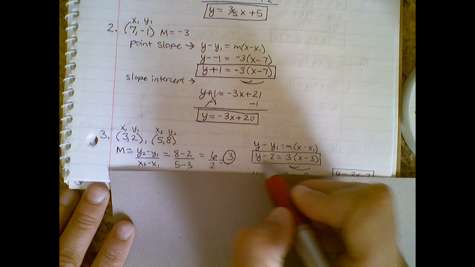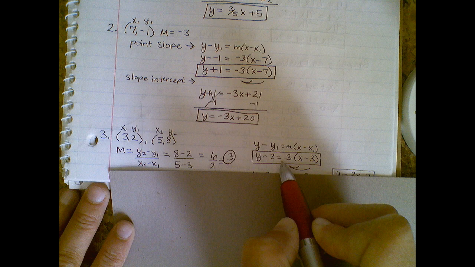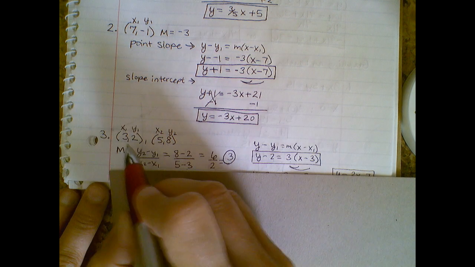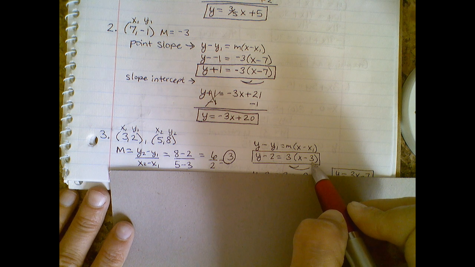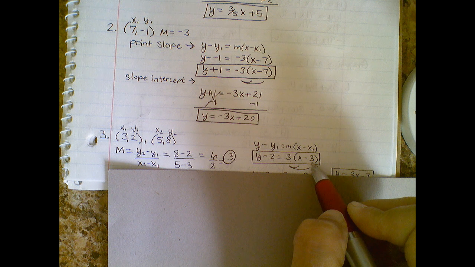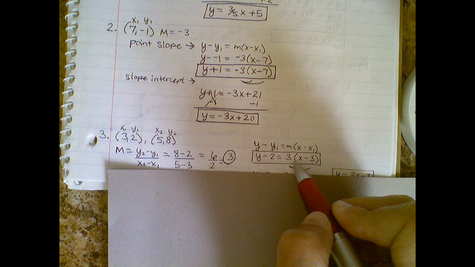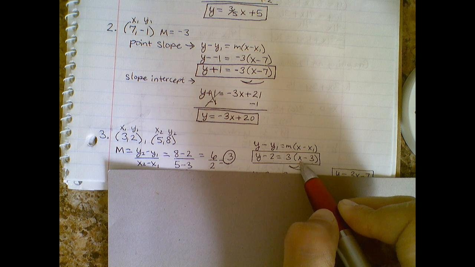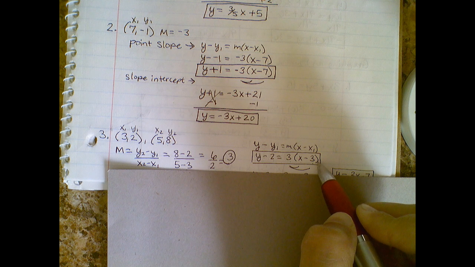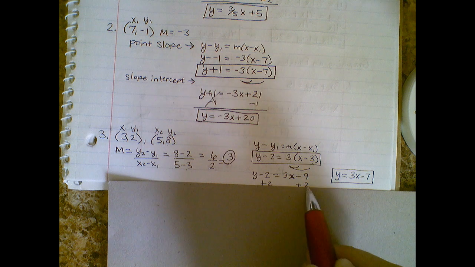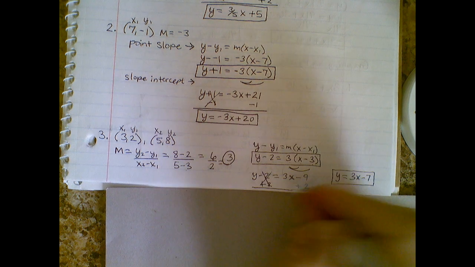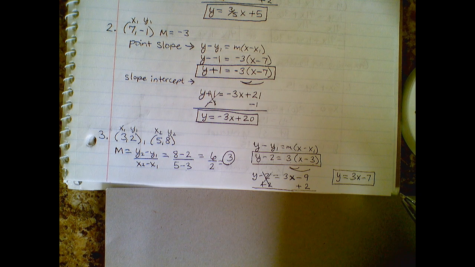And then y minus our y1, which is 2, equals our slope was 3. And then x minus our 3 here. And that would be our point slope form. And then if we want it in slope intercept form, we do the same two steps. We distribute first. So 3 times x is 3x. 3 times negative 3 is negative 9. And then we're going to add this 2 over to both sides. Those 2's cancel out. So we get y equals 3x minus 7.